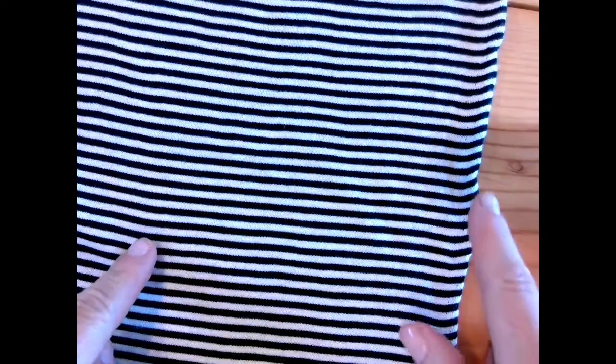The grain of the fabric, we have the lengthwise grain that runs parallel to the selvage, we have the crosswise grain that runs perpendicular to the selvage, and we have the bias grain. If we pull on the lengthwise, you can see the amount of stretch that a knit fabric has. In the crosswise, it has even more stretch, so it has a very high stretch in that direction, and the bias has the greatest amount of stretch.